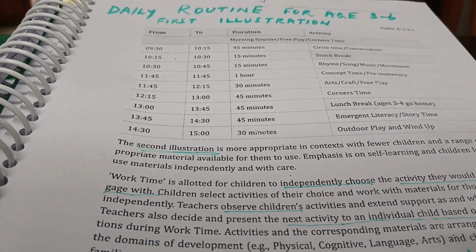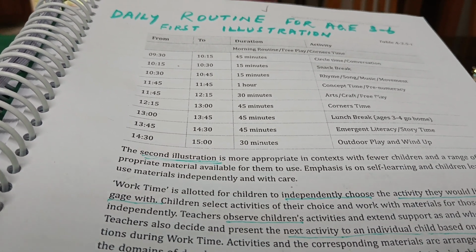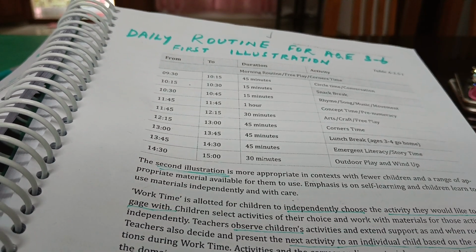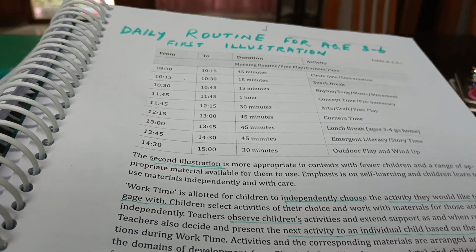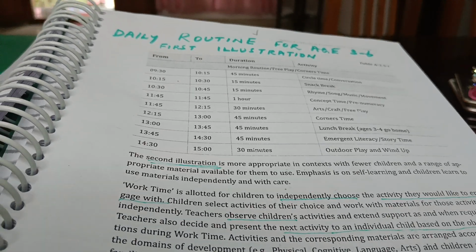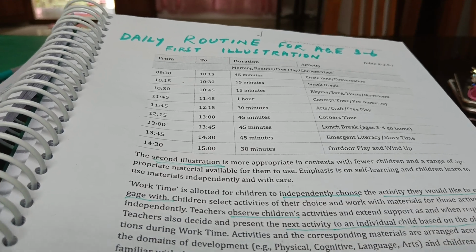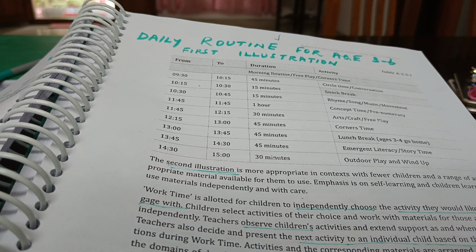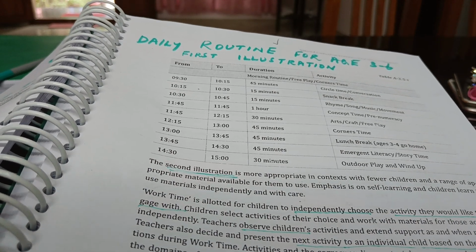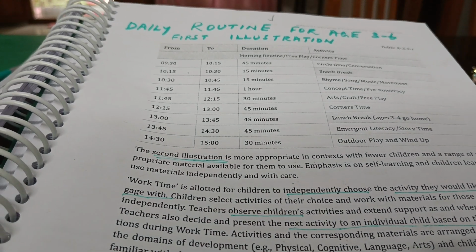Then 1:45 to 2:30, 45 minutes emergent literacy, story time. What is meant by emergent literacy? Emergent literacy is the time from about 6 months to 6 years. It tells about how children see and interact with books, magazines and everyday situations before starting elementary school. So from 6 months through preschooling until they reach elementary school, that is what we call emergent literacy.